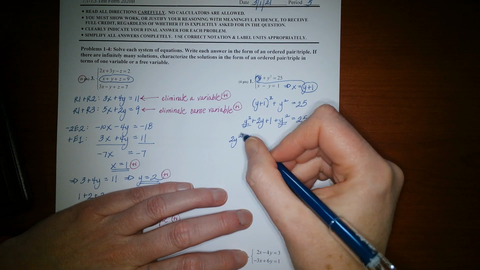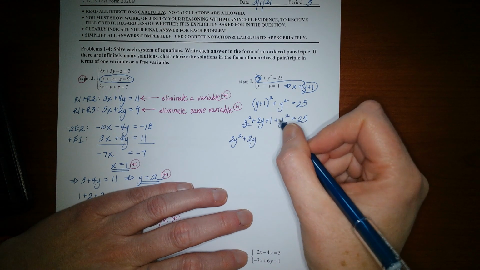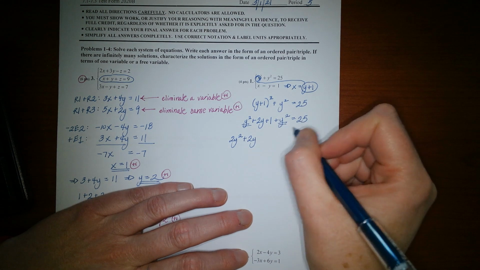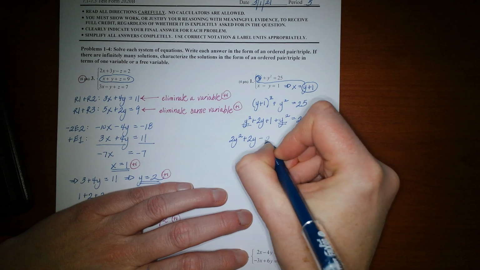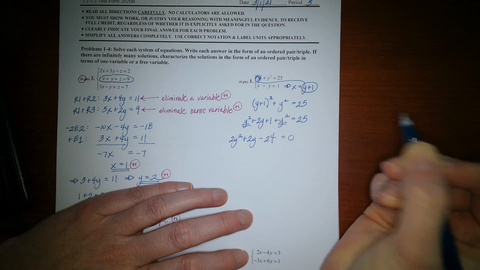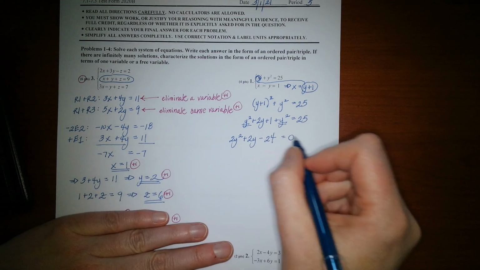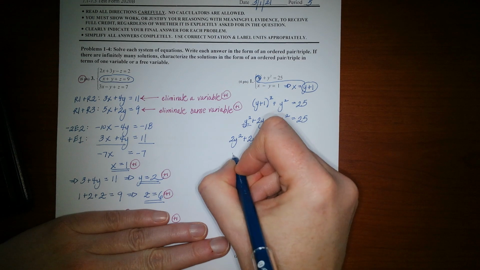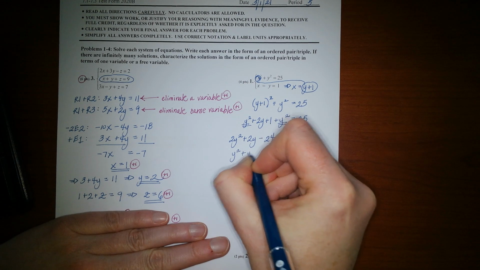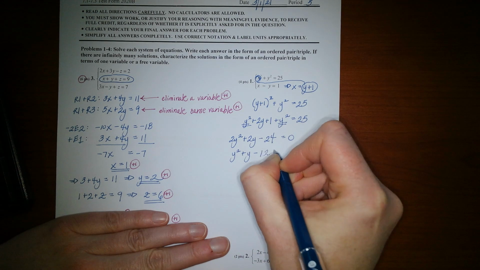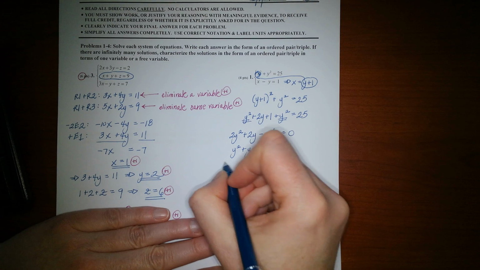And then remember, if you have more than one variable term that you're solving for, you want to get 0 on the other side. So you want to subtract the 25 over, like so. And then I'm just going to divide everything by 2. And so you could factor the 2 out also. It does make it easier to factor that polynomial.